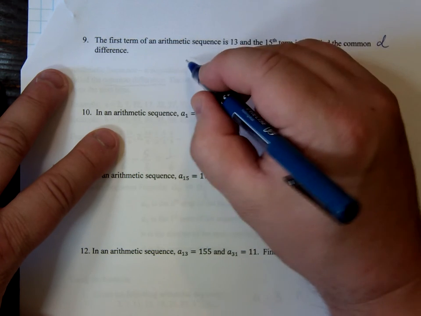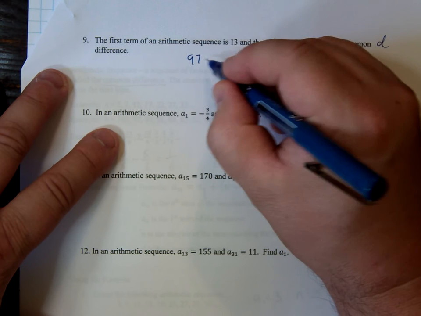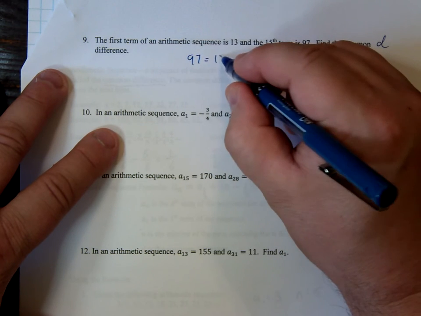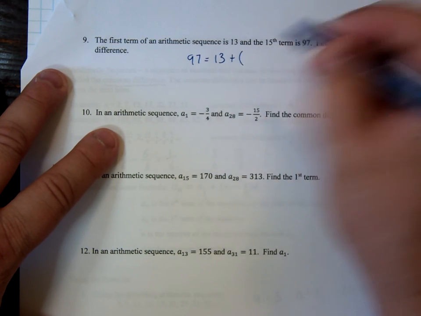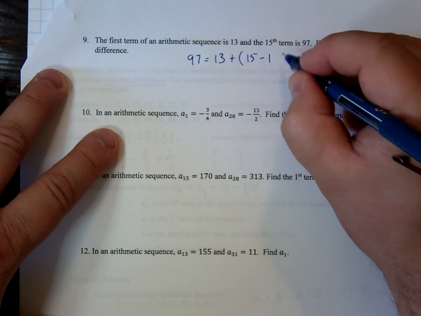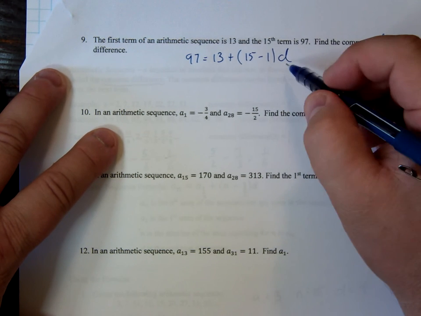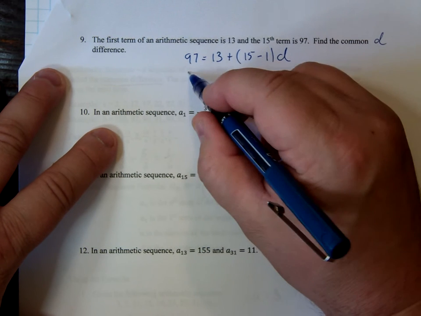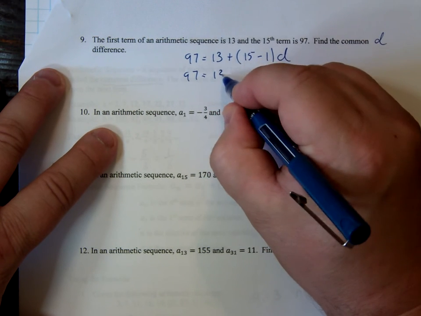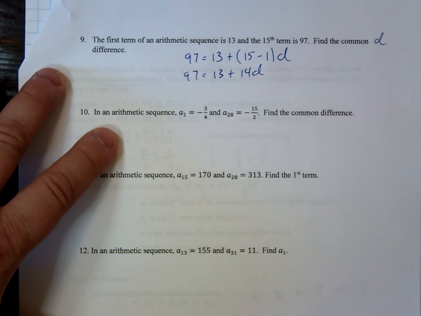If they give us the 15th term, that is the first term plus the 15th term minus the first term times d. When you're looking for the common difference, it's pretty simple. Just first clean up that parenthesis because you can do that. 15 minus 1 is 14d. And then solve for d.